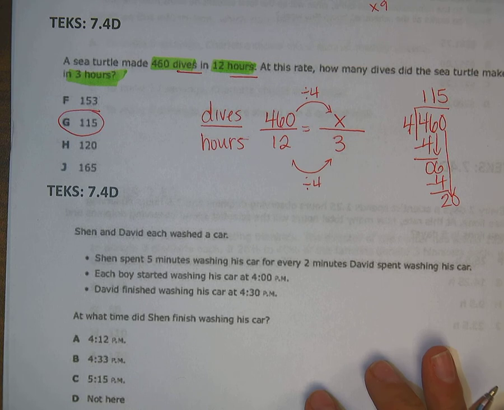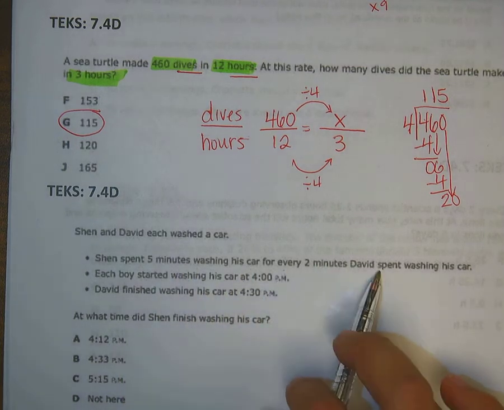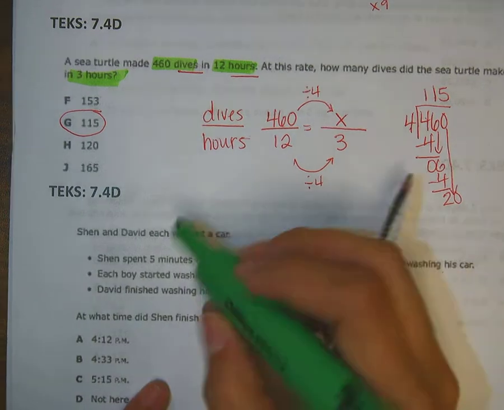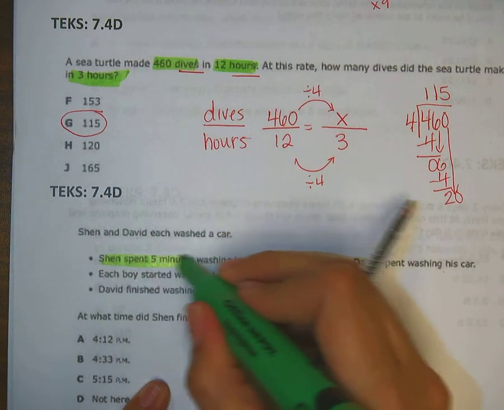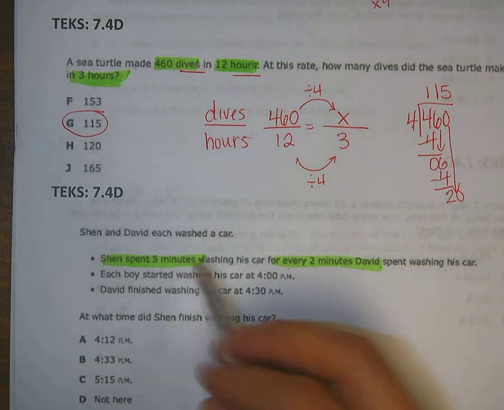Okay, the last one. Shen and David each wash a car. Shen spends 5 minutes washing his car for every 2 minutes David spends washing his car. Okay, that's important. Shen is 5 minutes for every 2 minutes for David. That I know is going to be a ratio.